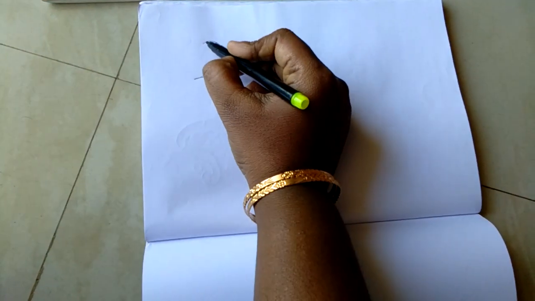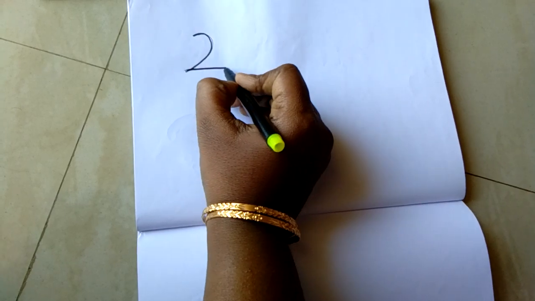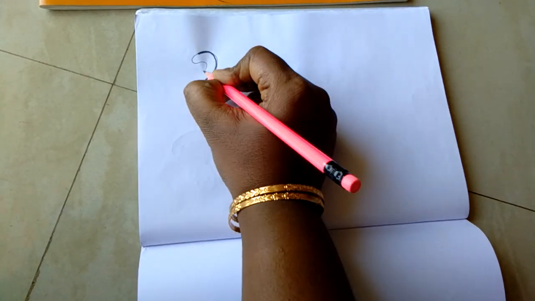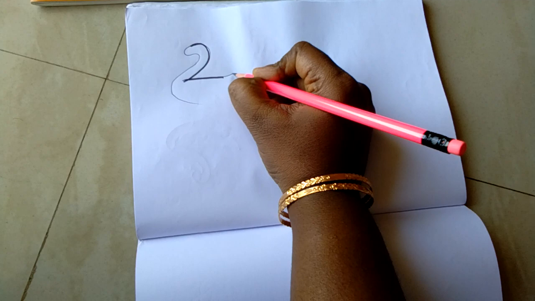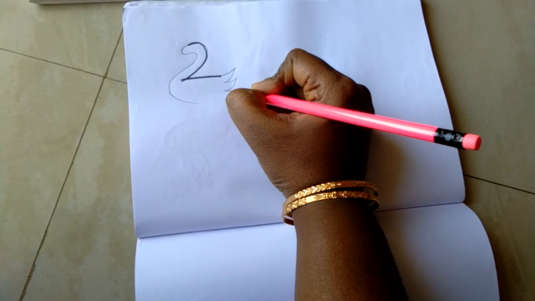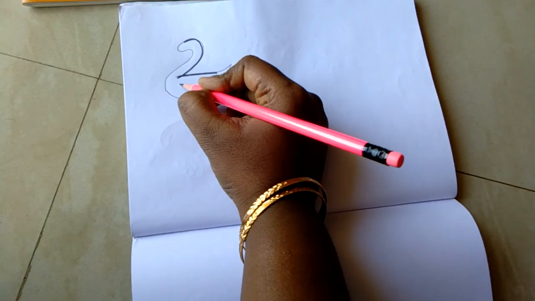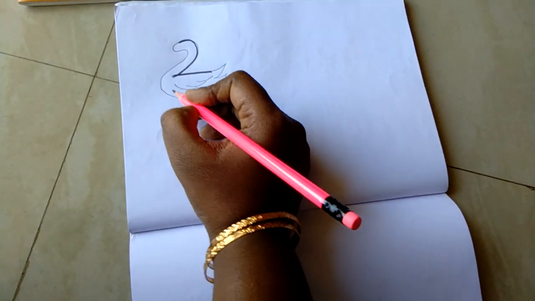So first write number 2. For the reference, I am marking it in the sketch so that you can see how it is formed. For the duck, we have to make a bend like this, and then for the tail we have to do it like this, and for the wings you can make it like this.